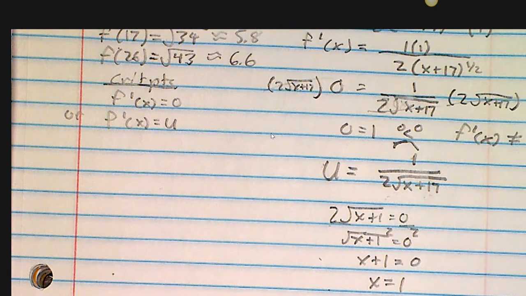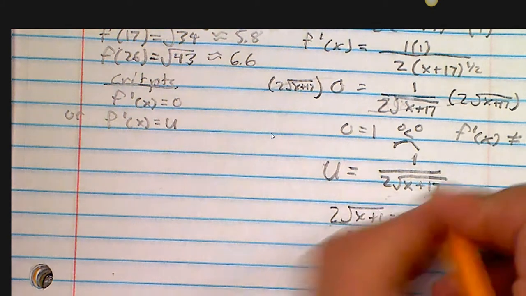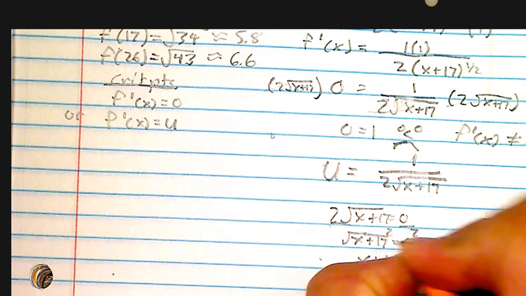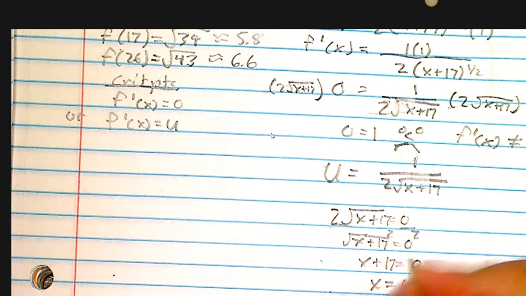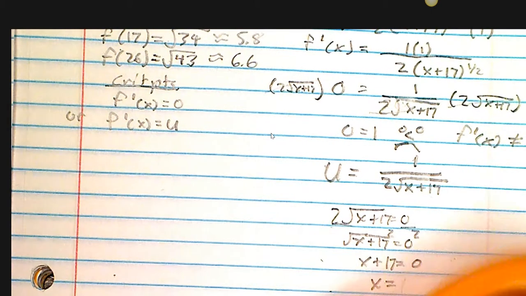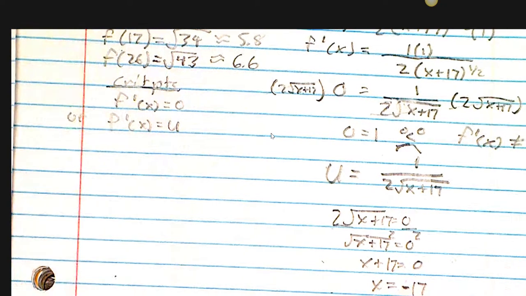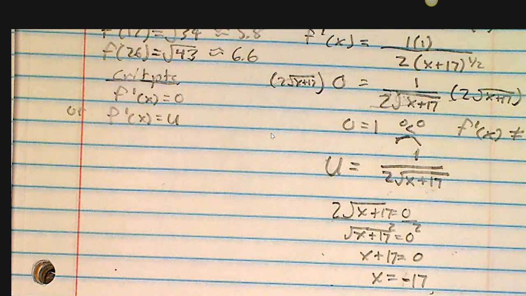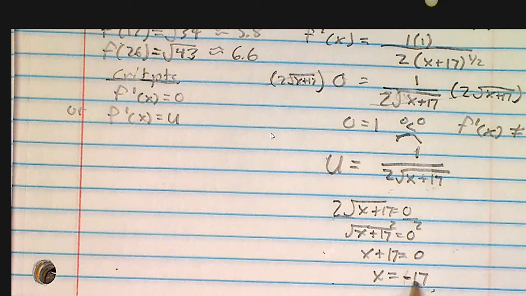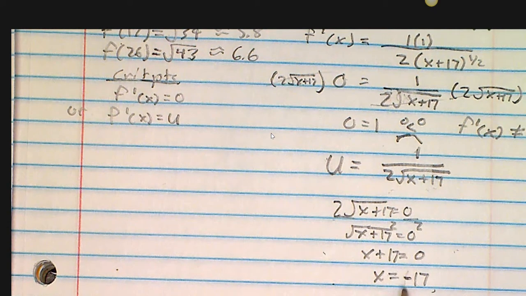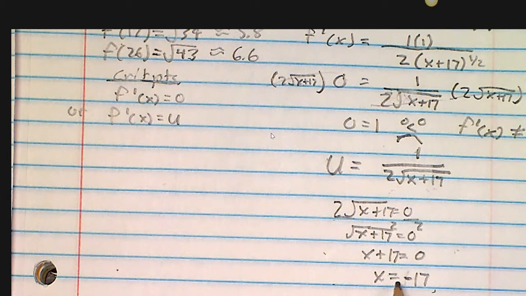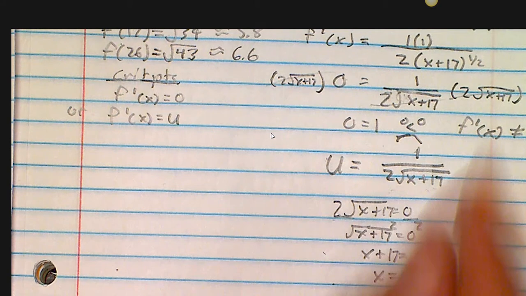Oh, that should be 17. I lost my 7. Dang it. 17, 17, 17. X equals negative 17. Alright. Butchered that. Okay. Total butchering. So x equals negative 17. Undefined value. Alright. Well, in this case, that's okay, and negative 17 is not even on my interval.